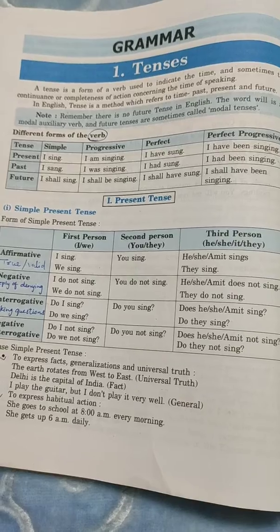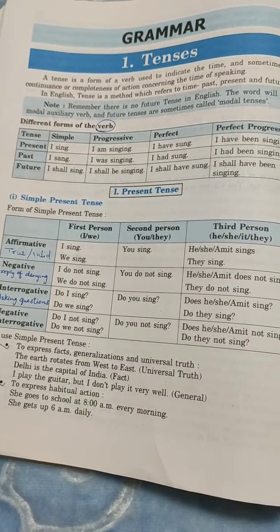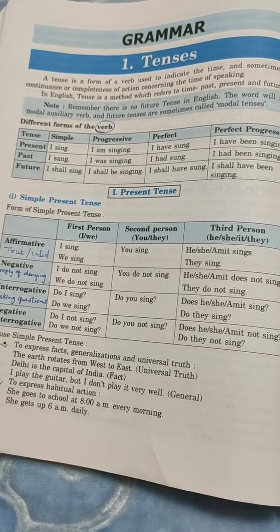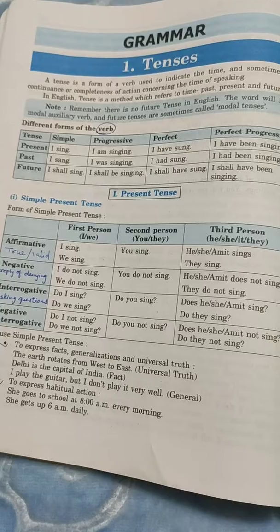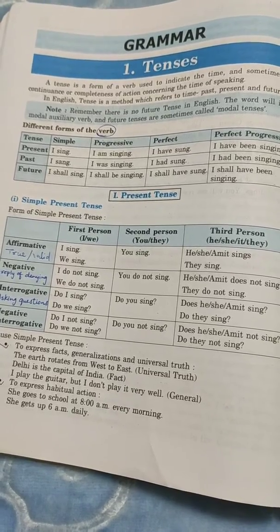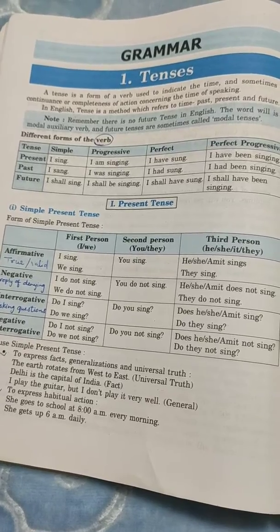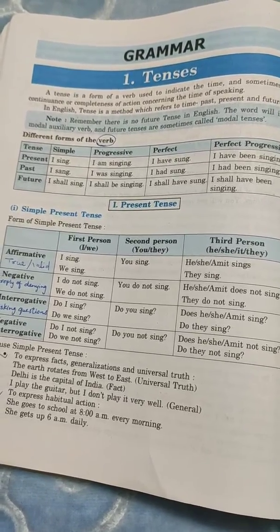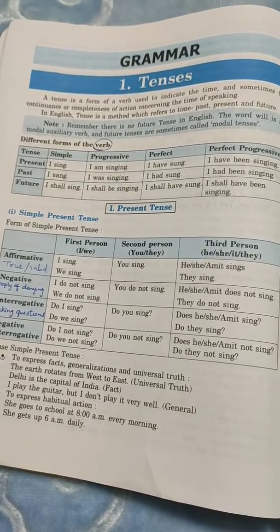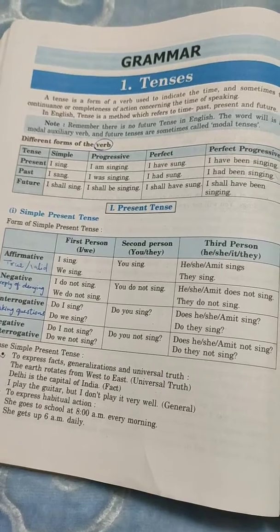Today students, we are going to learn a very important part of English grammar, that is tenses. Now this topic, tenses, makes students very tense because they are very confused with the parts of the verb. Today in a very simple way we are going to learn the different types of tenses.